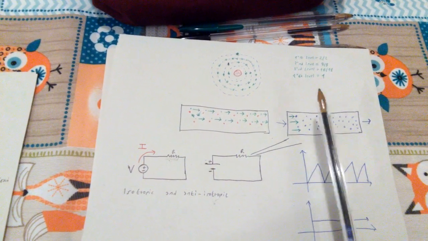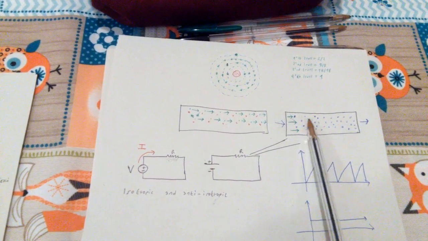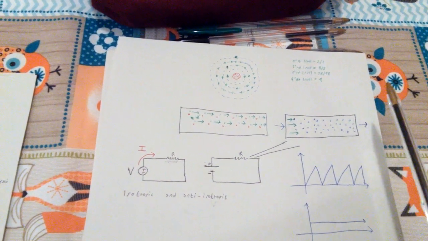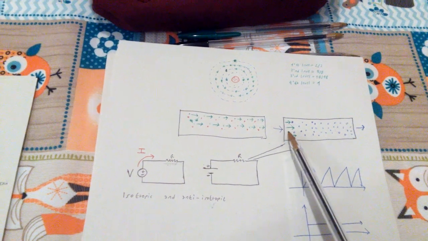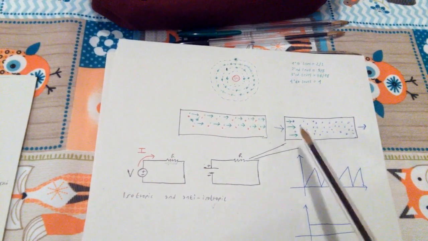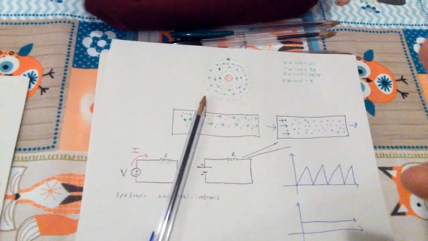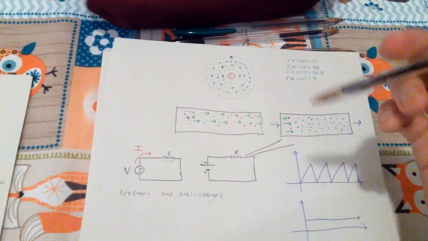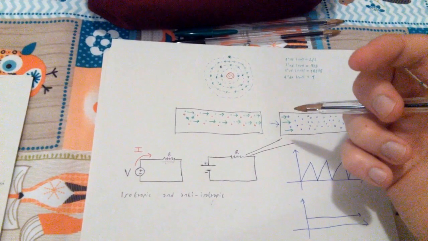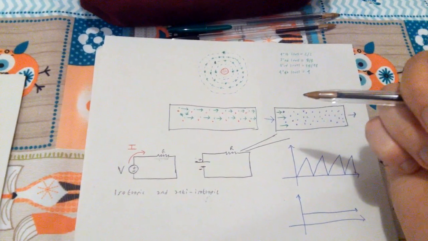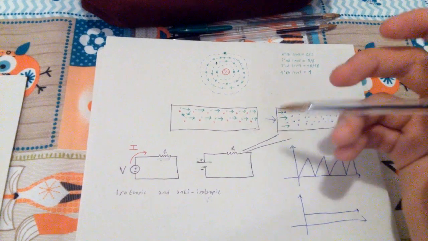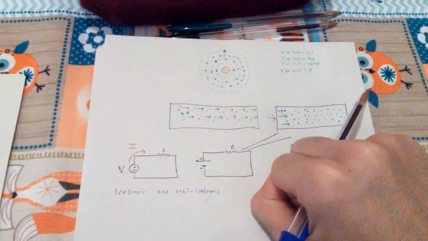But each and every time they hit a nucleus, they lose a little bit of energy, and since nothing is just lost like this, this energy is transformed into heat, which is why the resistance is going to heat up.